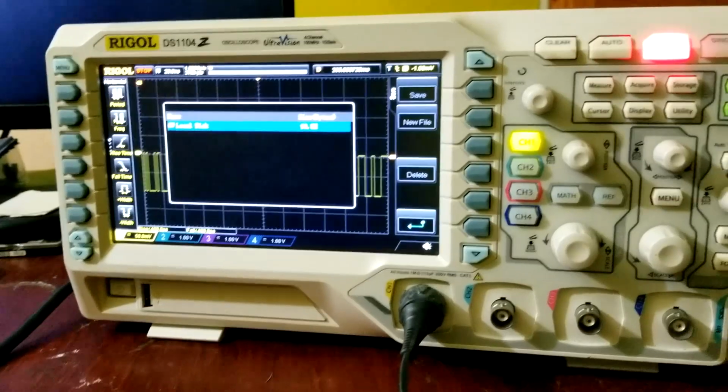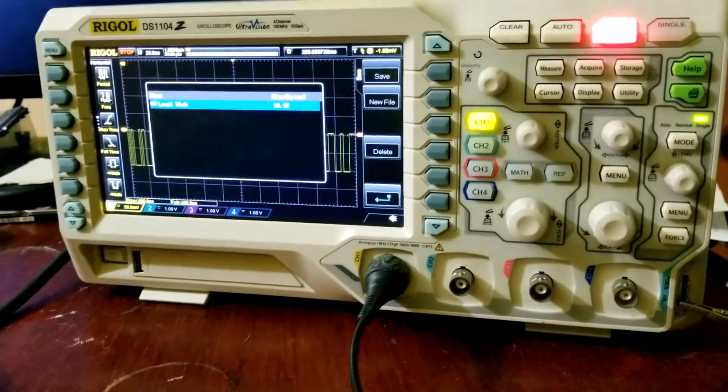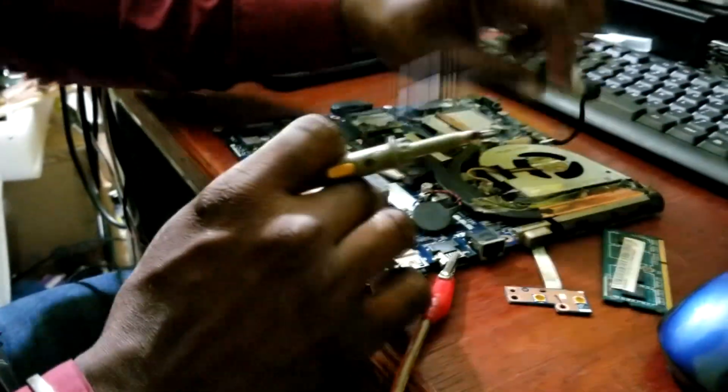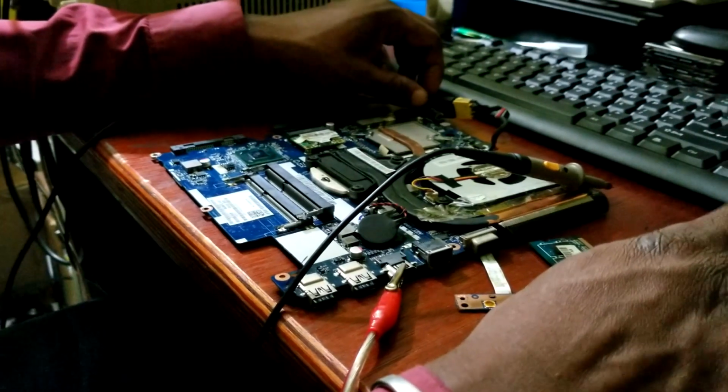So the next signal we're going to check for now is the RAM. So let's remove the RAM. On a DDR3 RAM, there are 2 pins, pin 200 and pin 202 on the DDR3. So to confirm, let's go to the schematic.